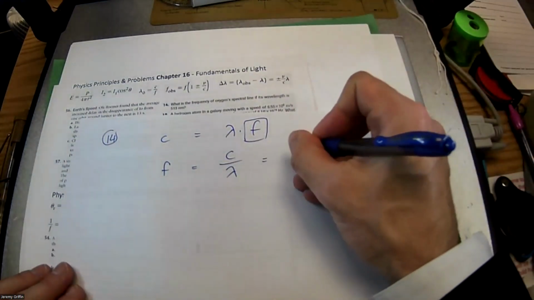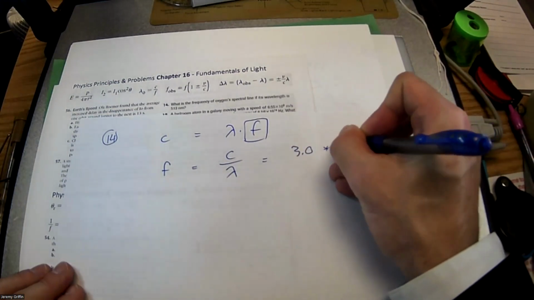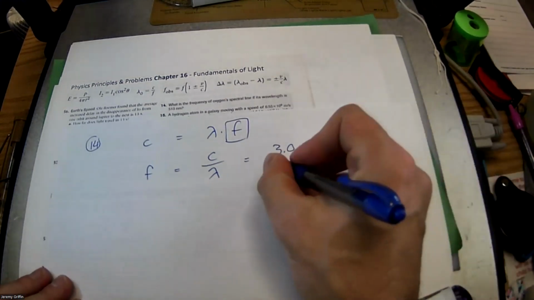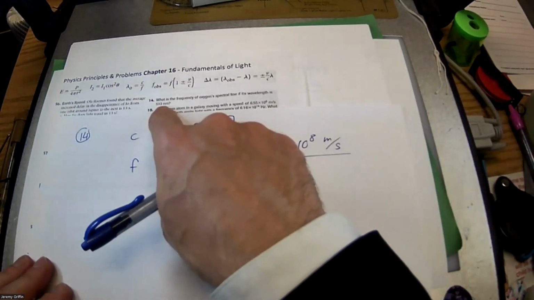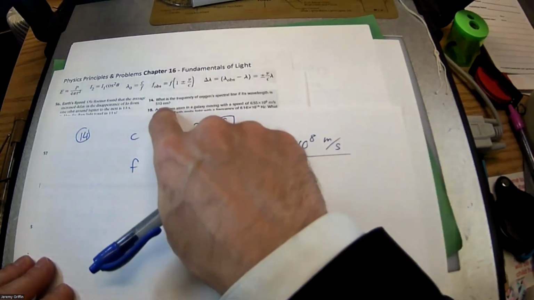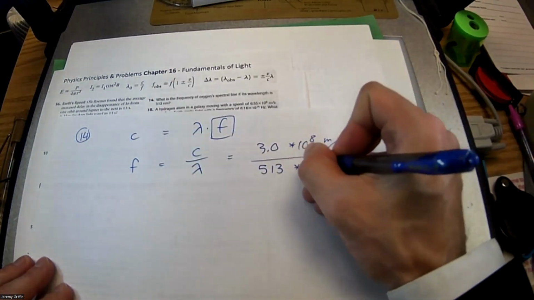Plug in numbers. We got 3.0 times 10 to the 8 meters per second, the speed of light in a vacuum, and 513 nanometers. So I'm going to write 513. Okay, guys, nano. Nano is 10 to the what?